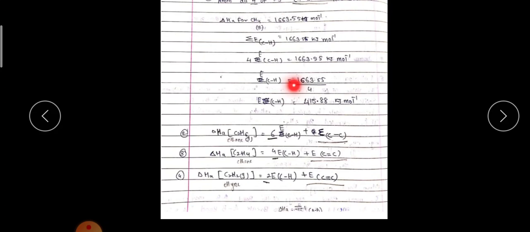Bond energy is always positive because heat must be absorbed to break a bond. MCQ will be there: bond energy is always dot dot dot positive, negative, zero, remains unchanged. Why is it so? Because heat must be absorbed to break the bond. It is denoted by EAB. Delta HA is equal to summation EAB, the energy required to break each individual bond.